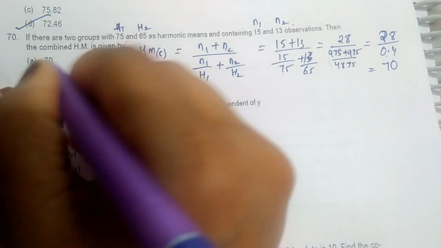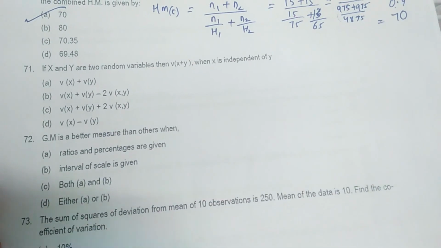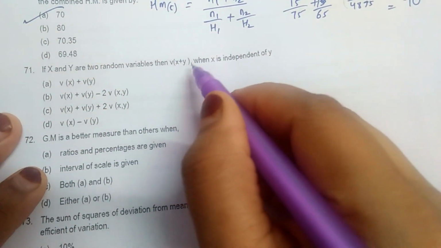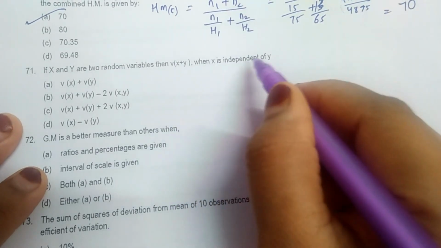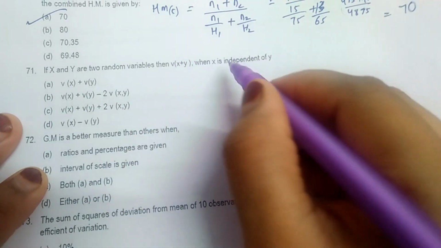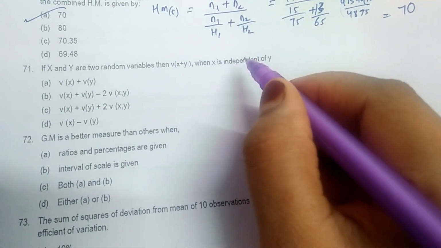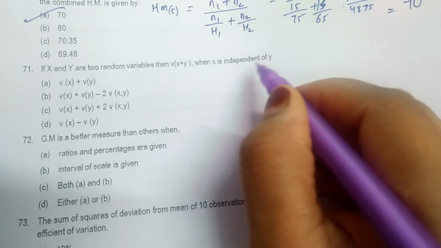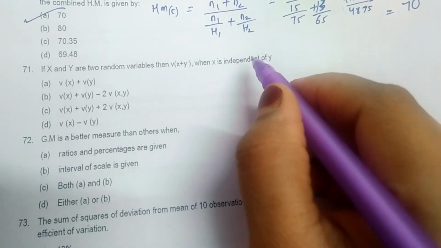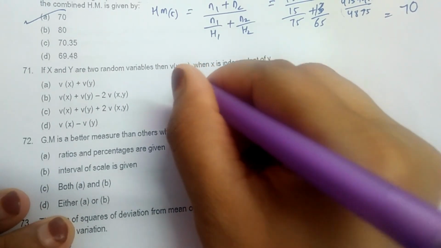Answer is 70, the combined harmonic mean. Next, if x and y are two random variables, then what is the variance of x plus y when x is independent of y? We need to find out the variance of x plus y if x is independent of y. Herein it means that x is not dependent on y. So we know the formula for the variance.